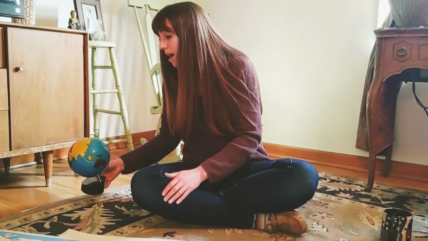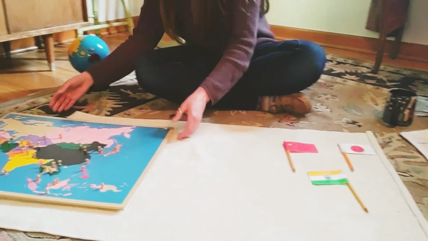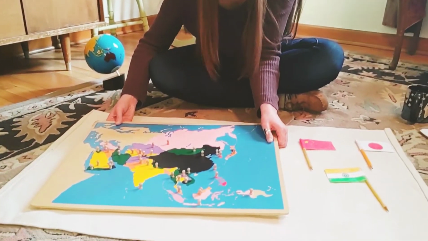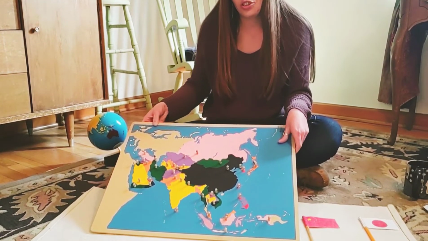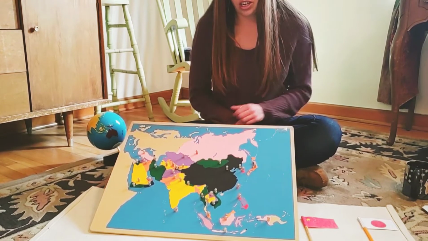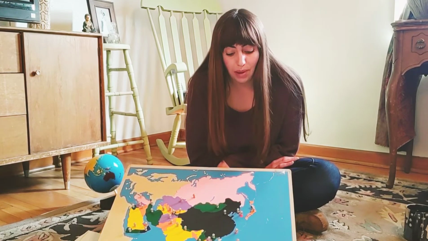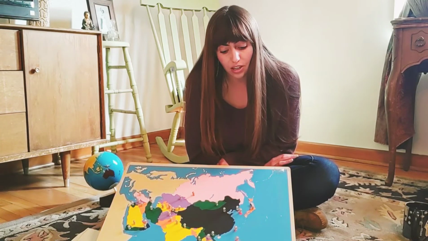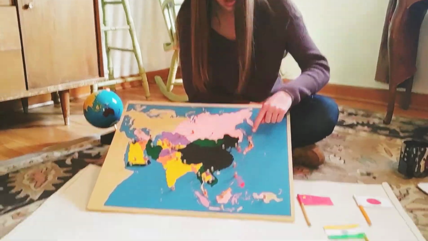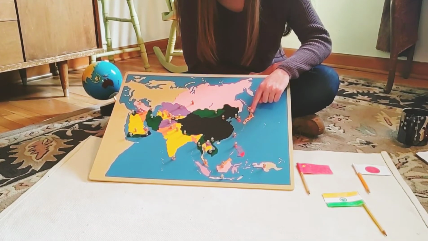Let's take a look here at our big map of Asia. Asia is broken up into 50 different countries. We've been learning a little bit about some of those countries. So we have learned about a small island country called Japan. And Japan is way out in the middle of the Pacific Ocean. It's an island, a piece of land surrounded by water. I'm going to go ahead and touch Japan right here.